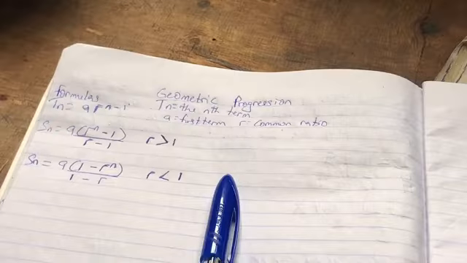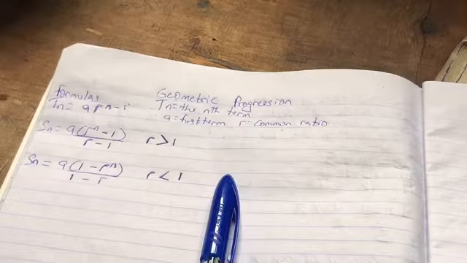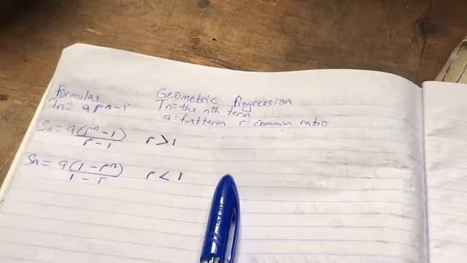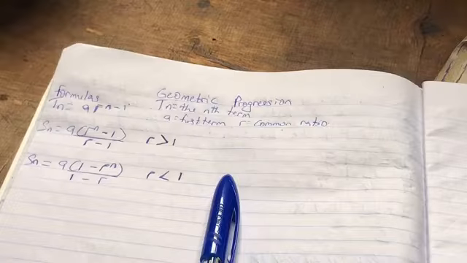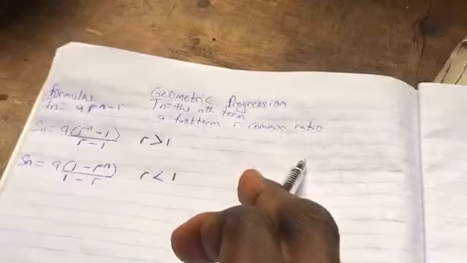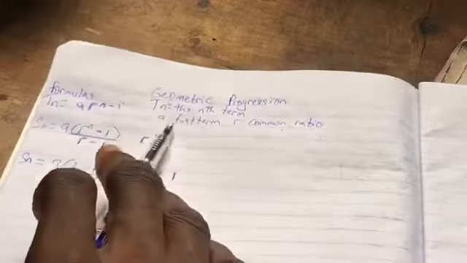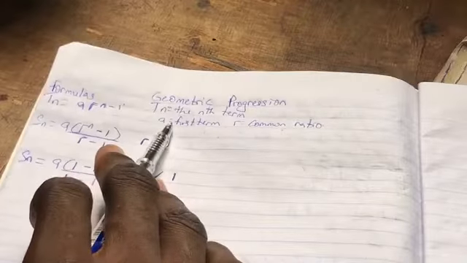Geometric progression is also known as exponential sequence and is a sequence in which two consecutive terms differ by a constant multiple or factor. The constant multiple or factor is called the common ratio, while the first term is always represented by an A. So that's everything that you need to know.